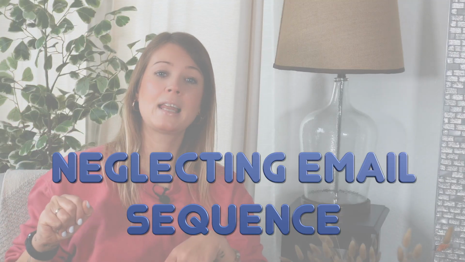Tip number 5, neglecting to monitor and optimize your sequence. Neglecting to monitor and optimize your email sequence is a really missed opportunity to enhance its effectiveness and maximize results. While email sequences can be a super powerful tool and a powerful way to nurture your subscribers, to drive sales, to drive conversions, they need constant maintenance because you want to refine the process. You want to make your subject line more enticing. Maybe you want to include more pictures, your call to actions. And all of this can be improved if you have enough data.